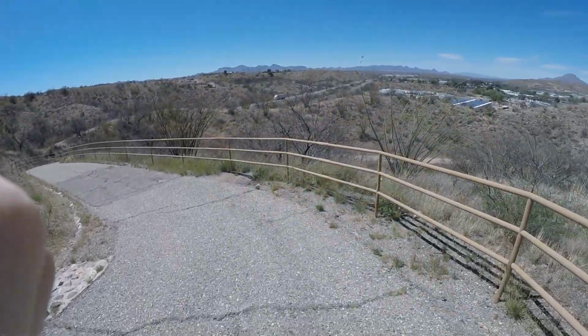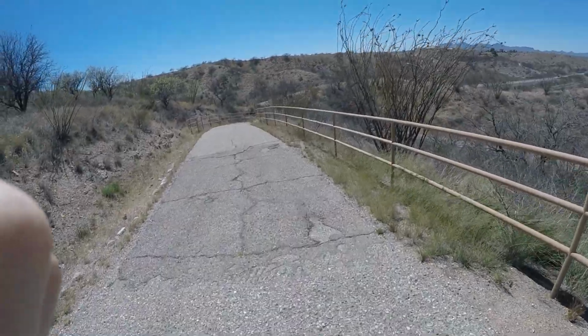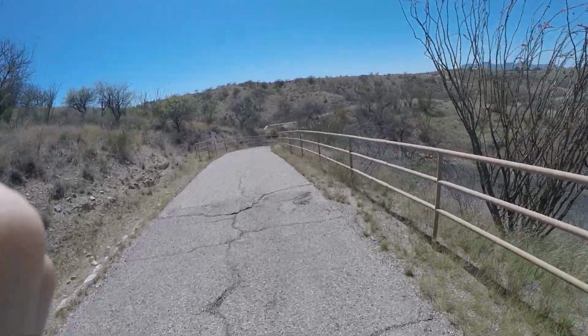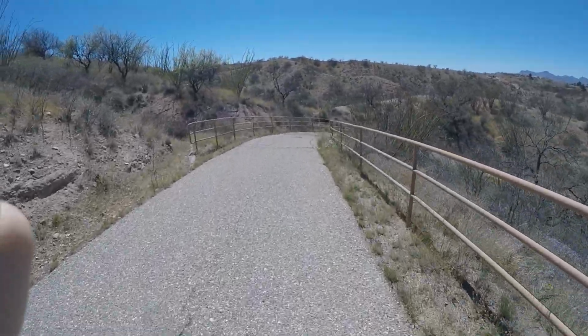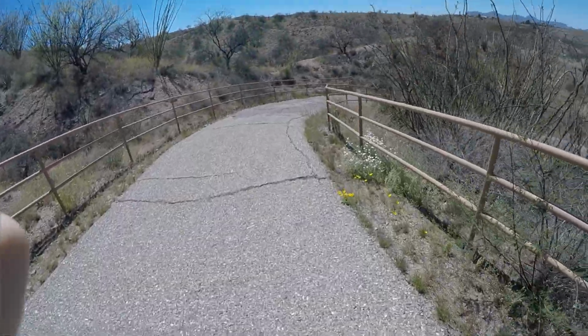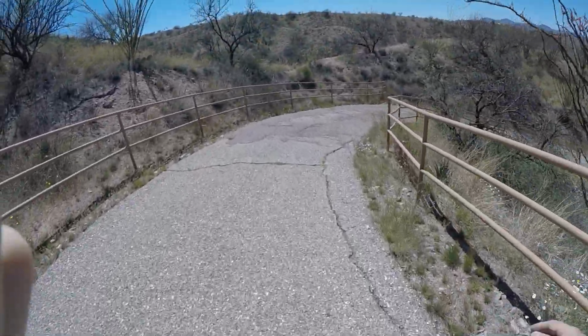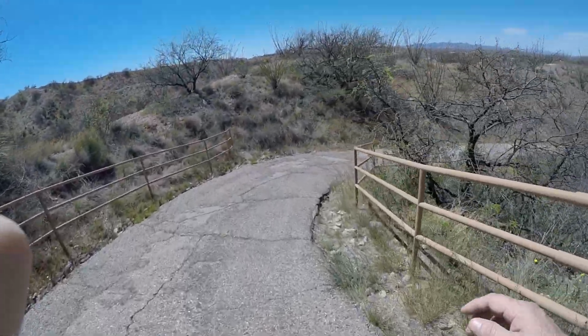Now, I'm going to walk down this way to the next outcrop. And hopefully you guys can hear me. I don't know if I'm speaking loud enough to be over the wind, but hopefully I am. The next outcrop is just right around the corner here, and it's again going to be the Nogales Formation, so we're dealing with the same material.